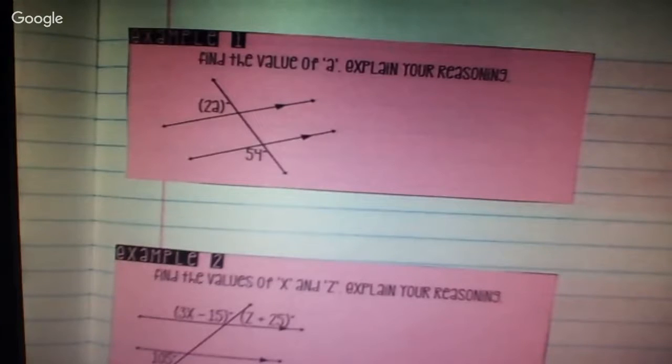All right. So, example number 1. We only have 6 examples to get through. That way you guys have time to start working. So I need you quiet, paying attention. Okay. It says, find the value of A. Explain your reasoning. So, yes, that's an A.